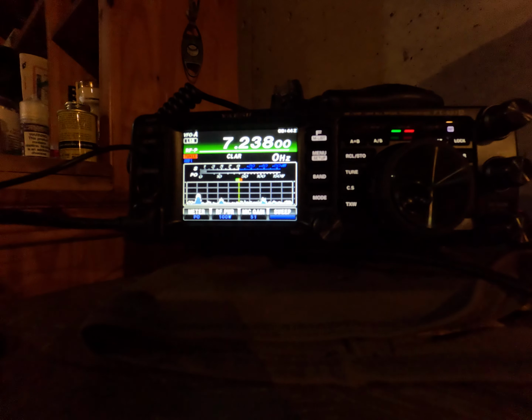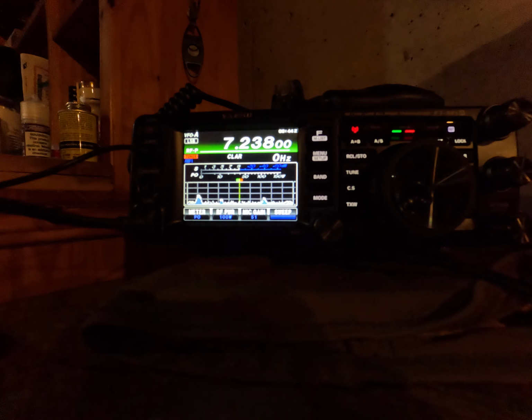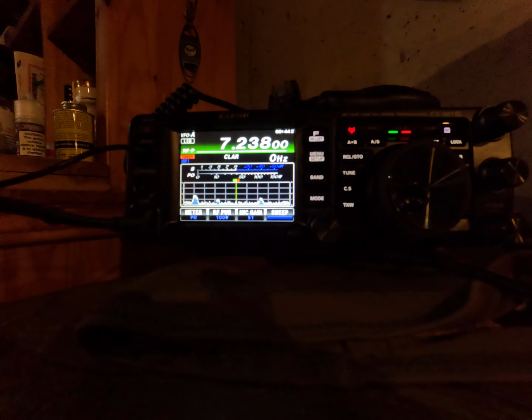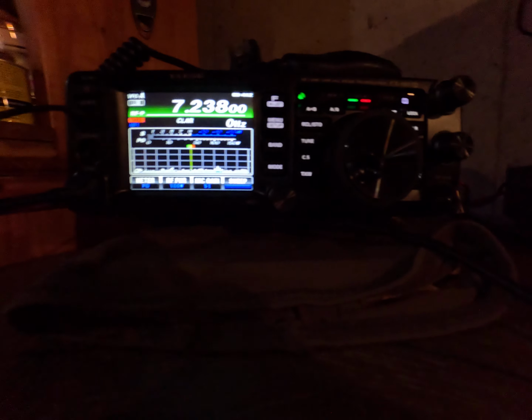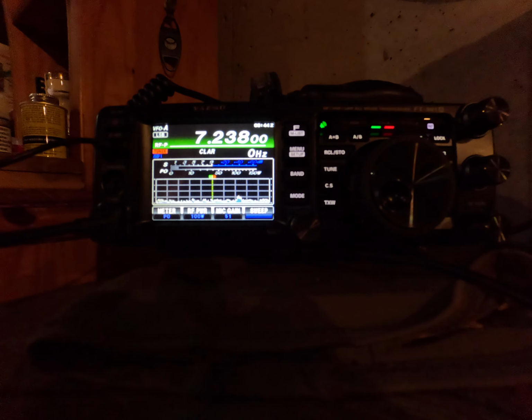Test. If you notice, there's no power. Again, the top. So nothing. So at this time, I'm going to change it over to CW.